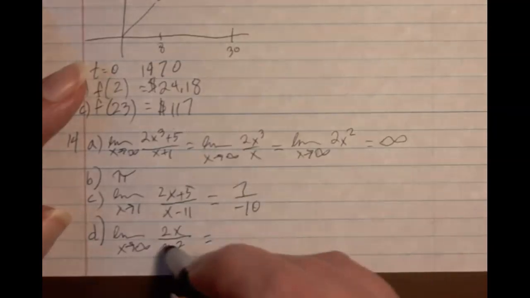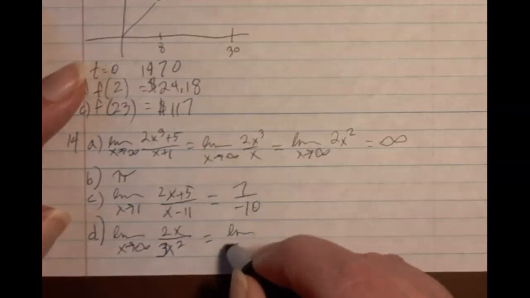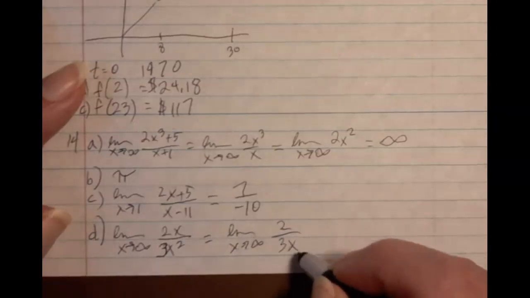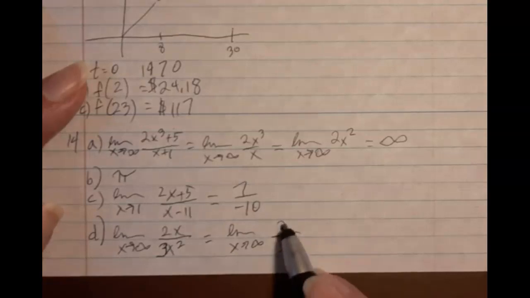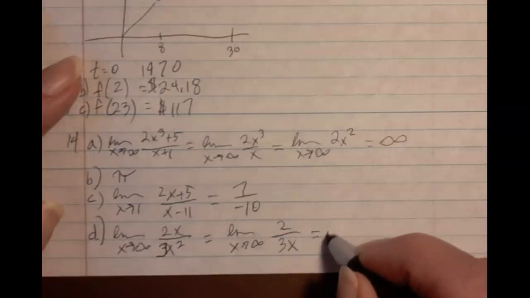And I can see that this is going to be the limit as x goes to infinity of 2 over 3x. If x is in the denominator, this means x is getting bigger and bigger. So this would be 2 over 300, 2 over 3,000, 2 over 3 million. This one is going to 0.